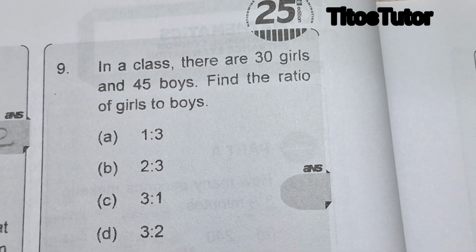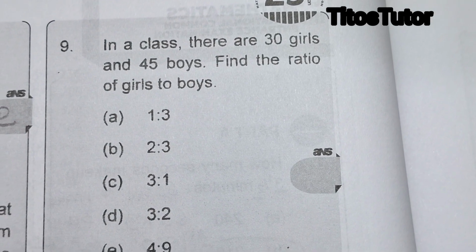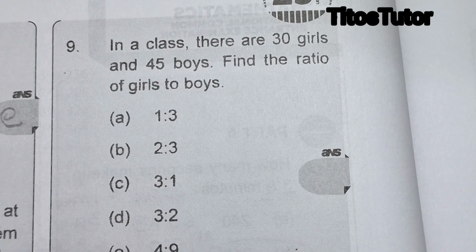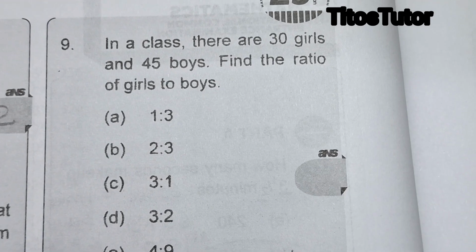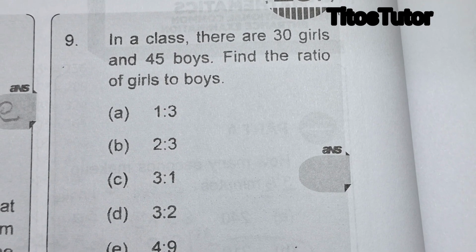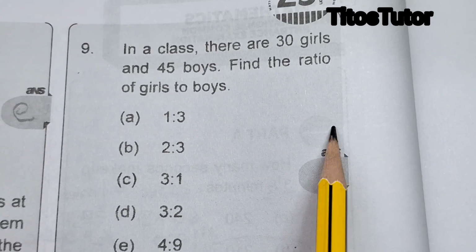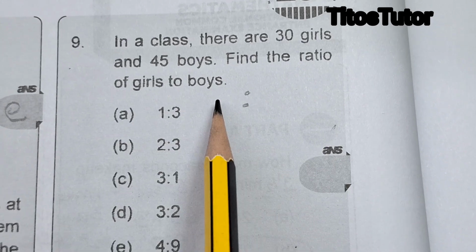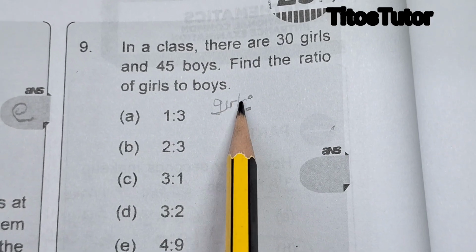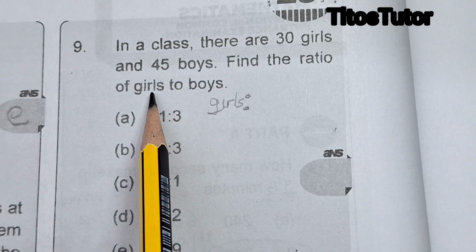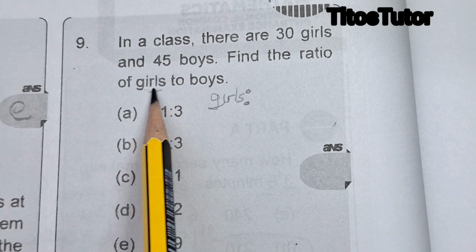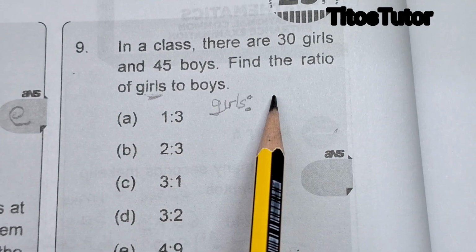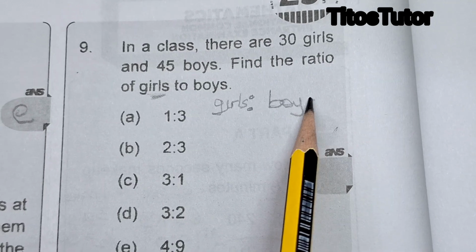Okay. Question 9. In a class, there are 30 girls and 45 boys. Find the ratio of girls to boys. Okay, so ratio is fraction. Ratio is division. So it means girls to boys, and ratio is written with 2 dots, right? So girls has to come first, and in ratio, make sure that you write the first thing given to you here, which is girls, first. Then boys follow. If you do boys before girls, you'll be wrong.